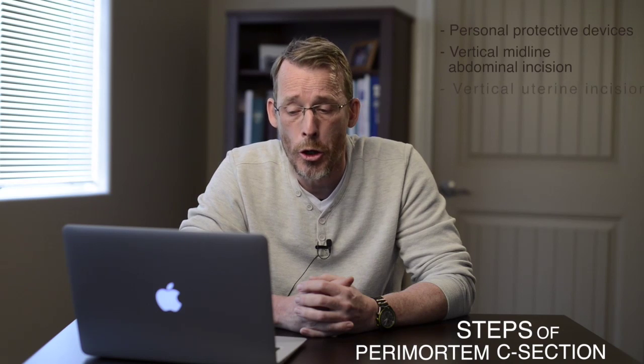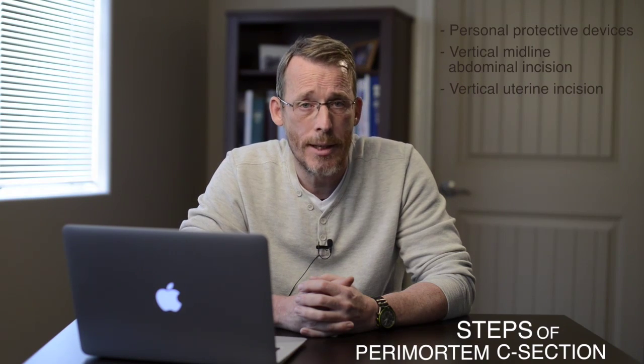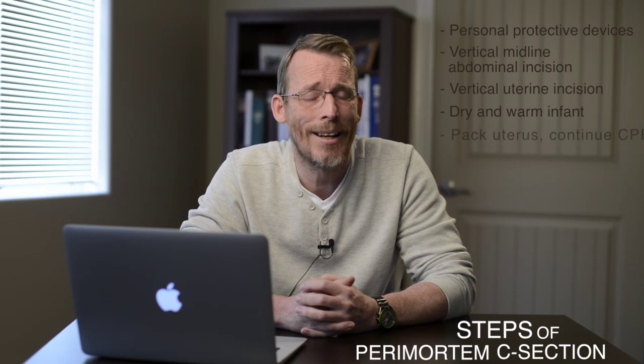You'll do a vertical uterine incision. You'll remove the infant and the placenta. The infant will be placed in warm blankets, and if you've got it, an infant warmer, hand it off to another member of the team. Then it's going to be necessary for you to pack the uterus.